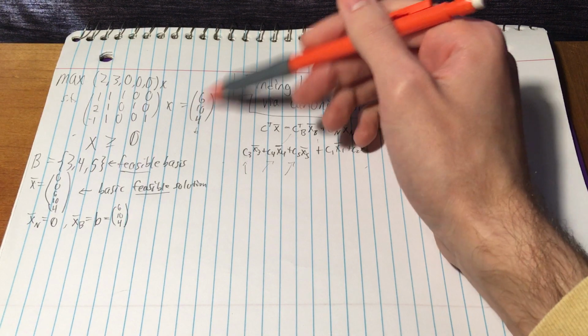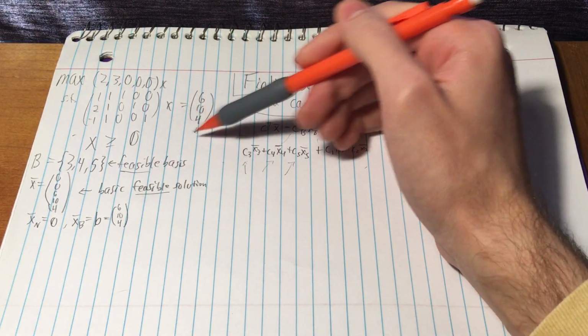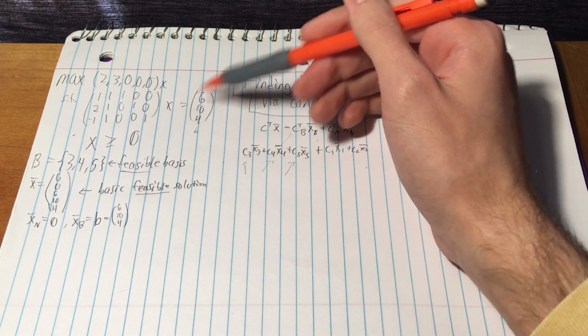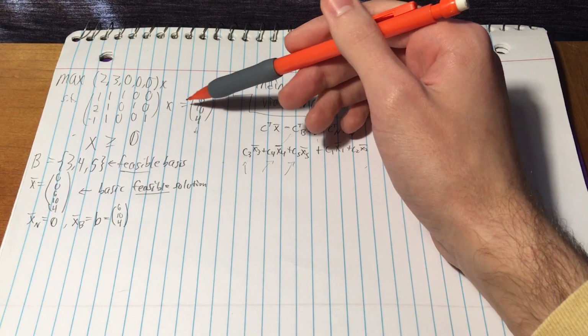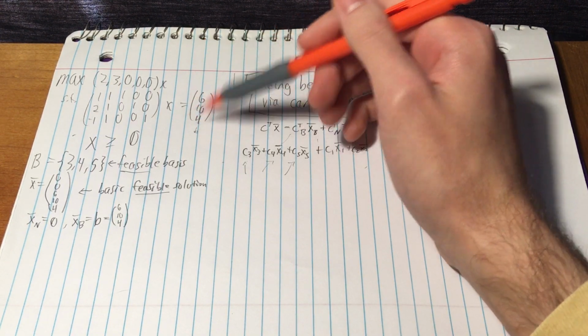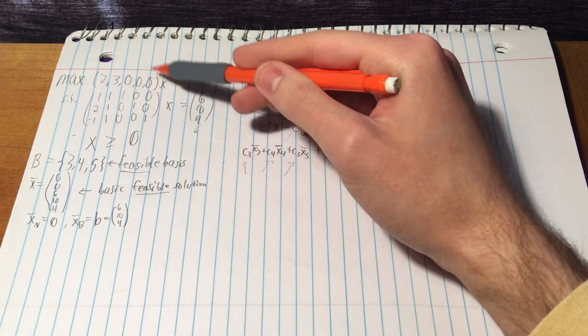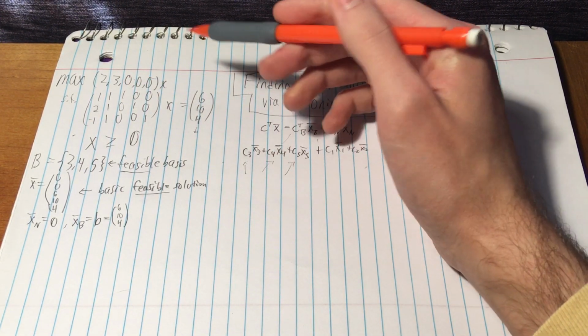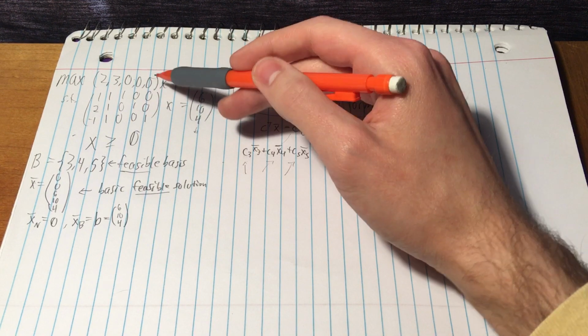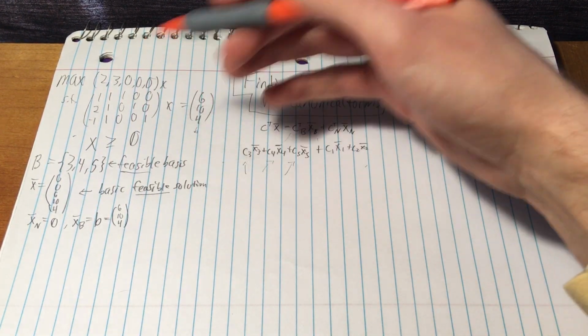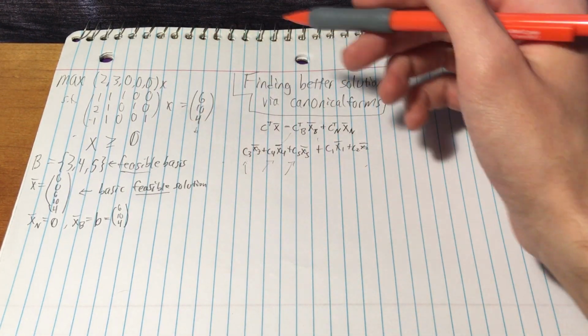Which it turned out to be exactly zeros for the non-basic indices, and then b for the basic components. It was still mysterious, though, why we wanted zeros for the C components, for the basic C components, that is. And it's going to become clear in this video why we wanted that.